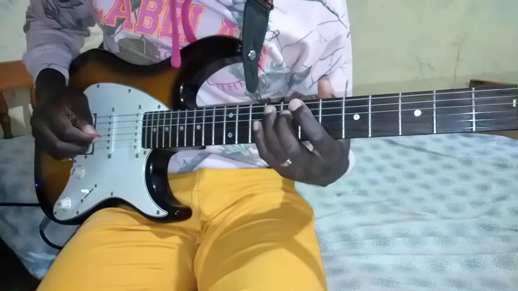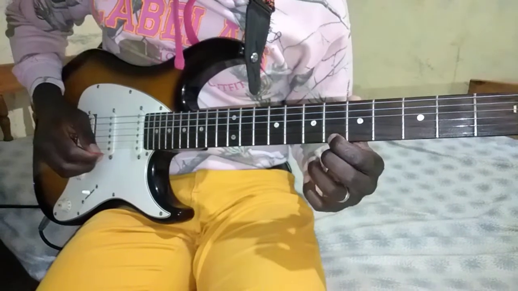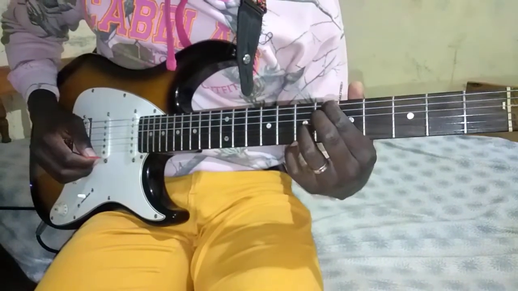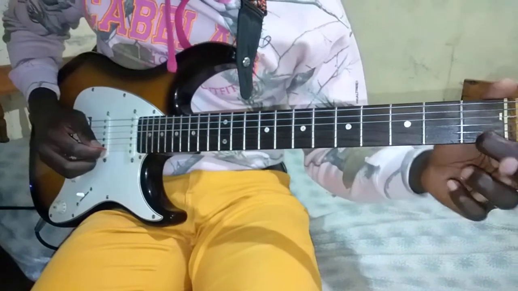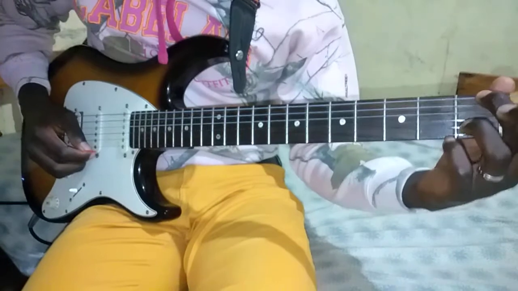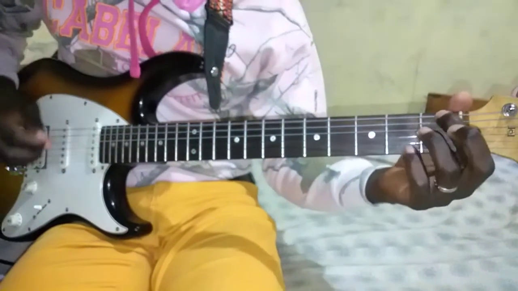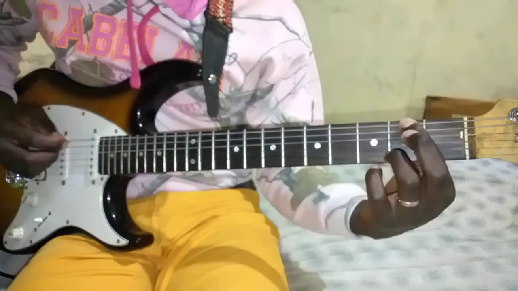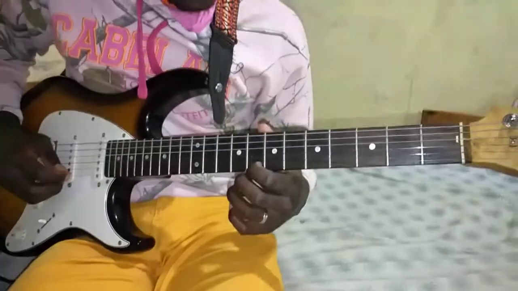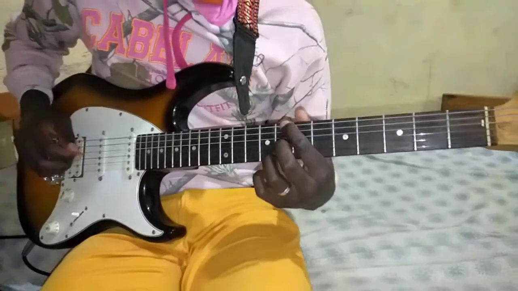There's one thing I want you to realize, that the number 1 string is similar to the 6th string. So if you're on the 1st fret, for instance, this is F, and the 6th string on the same fret is still F. If this is F sharp, the 6th string is F sharp. So our C on the 8th fret is on the 1st string and the 6th.